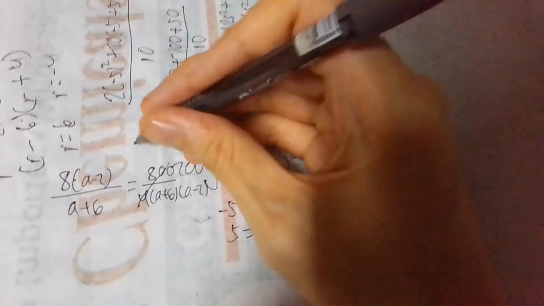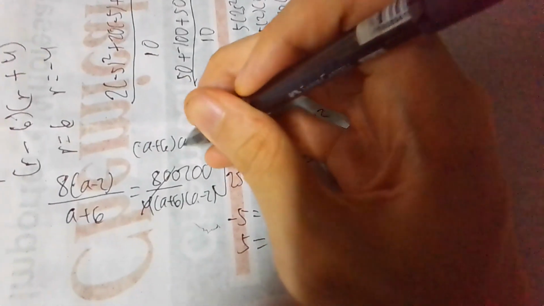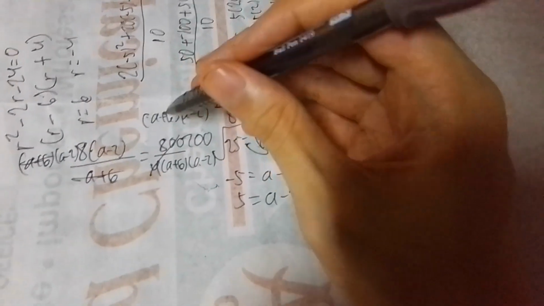Then, if you were to get the LCD, we know the LCD is a plus 6 and a minus 2. So, applying the LCD, what do we get? If you were to multiply by a plus 6 and a minus 2, this one cancels, and on the other hand, it still stays. So therefore, we have 8, a minus 2, and then a minus 2 again, is equivalent to 200. Yes, you will still end up with the same answer. But you can write that as a square of binomials to help you solve for the answer.